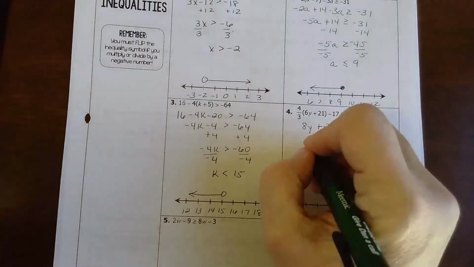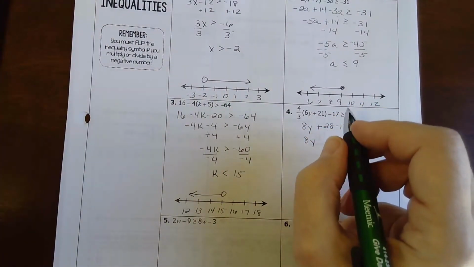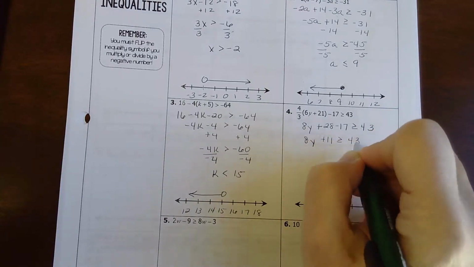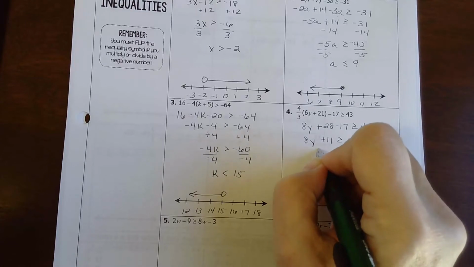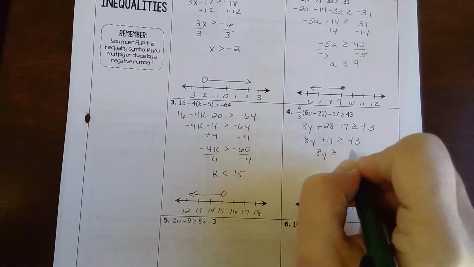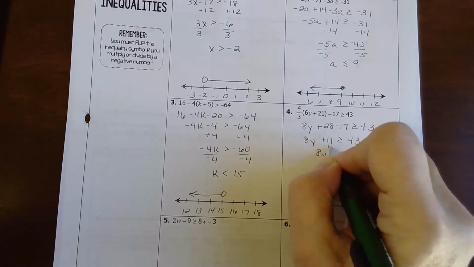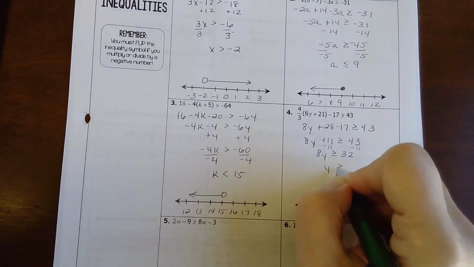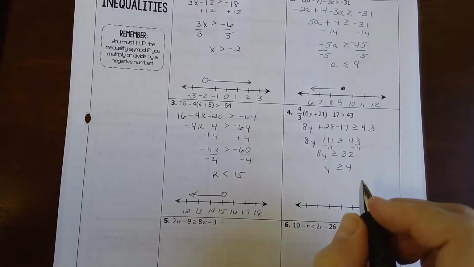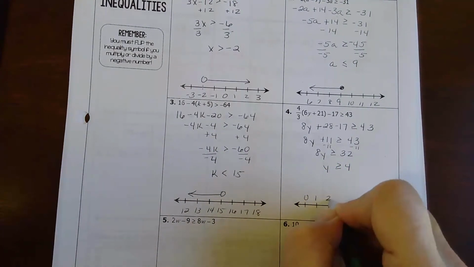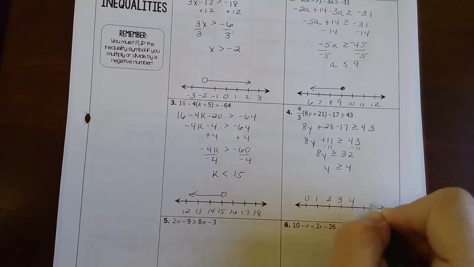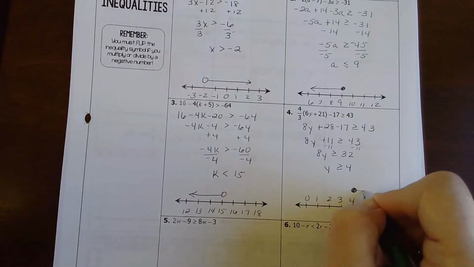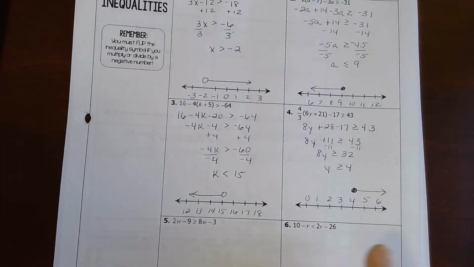So now we got 8y plus 11, greater than or equal to 43. So 8y greater than or equal to, subtracting my 11, is 32. So y is going to be greater than or equal to 4. And so we're going to have a closed circle going to the right.